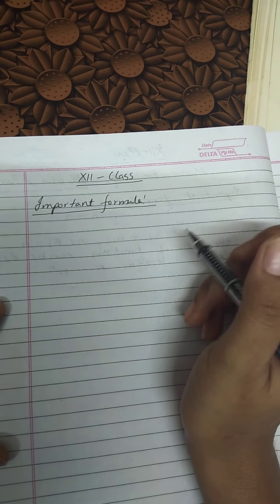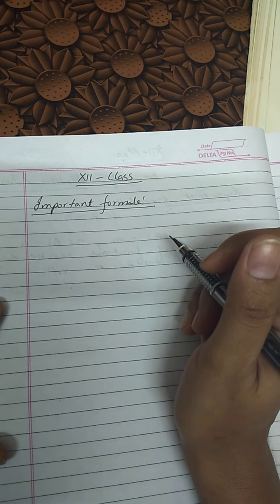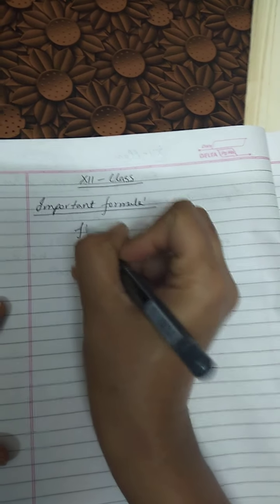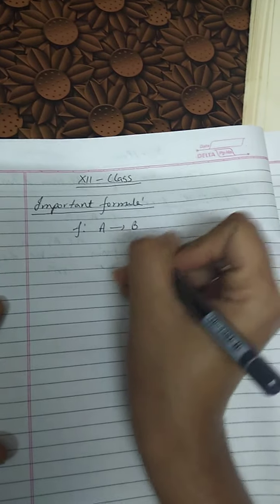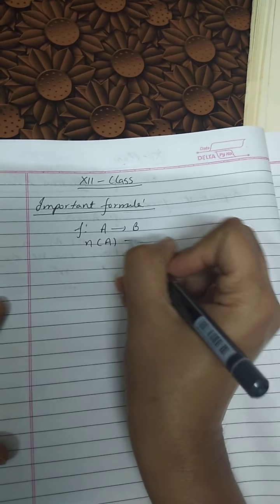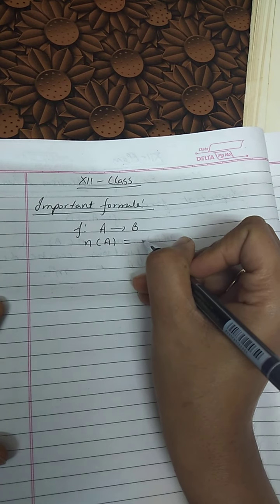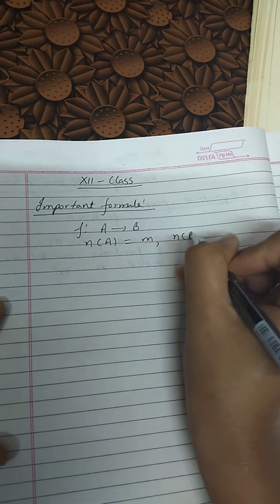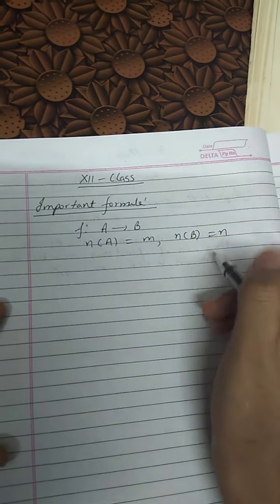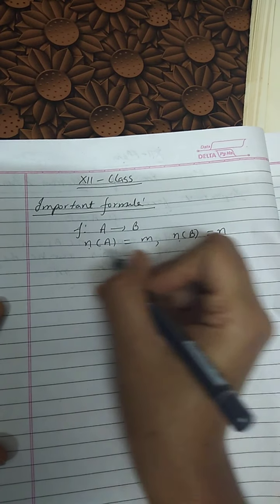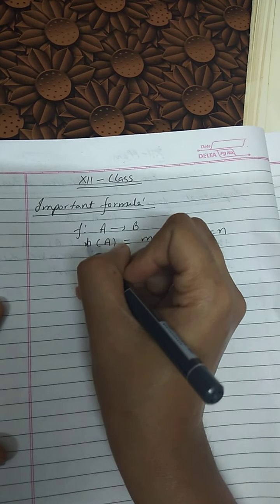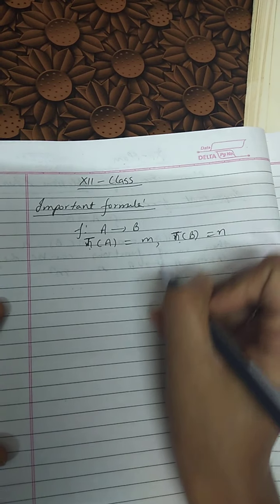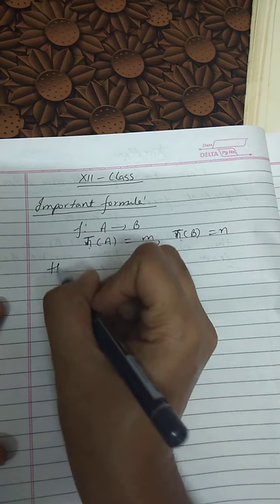Good morning, students. Today we will discuss a few important formulas which are based upon the number of functions. So if we have a function f defined from A to B, and the number of elements in set A is, let us say, m, and the number of elements in set B, let it be n. If you are getting confused with n, let t represent the number of elements in set A and set B.